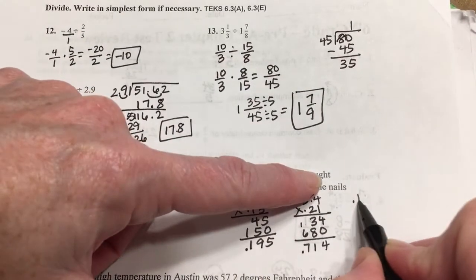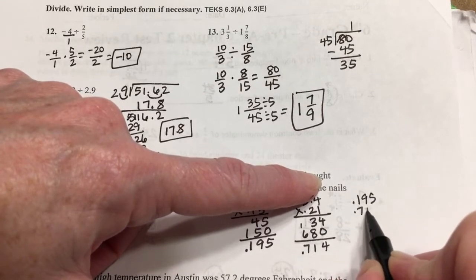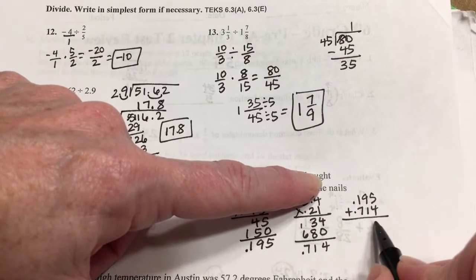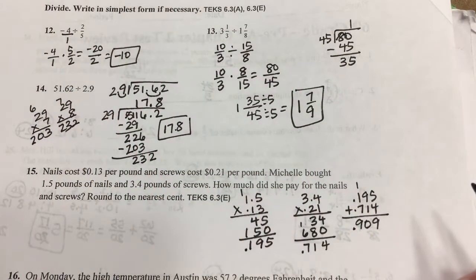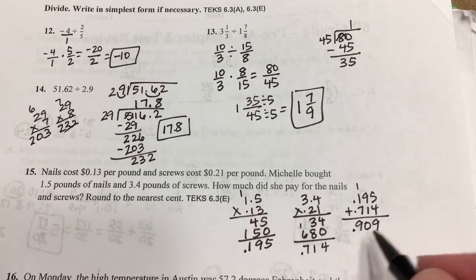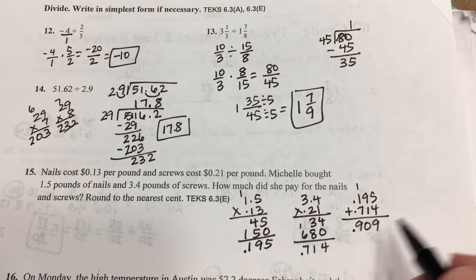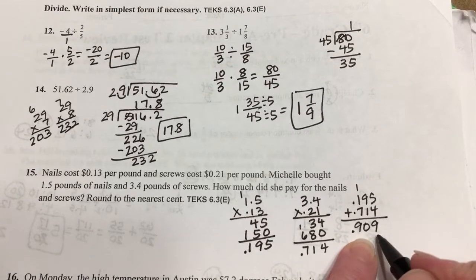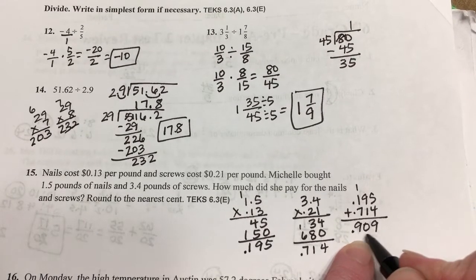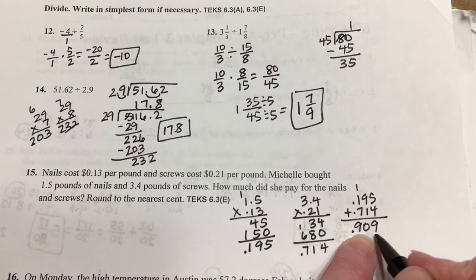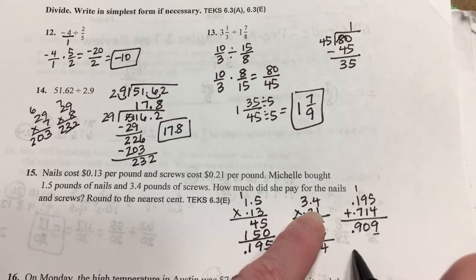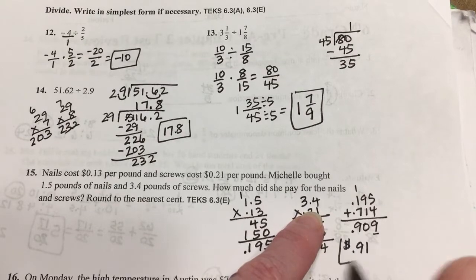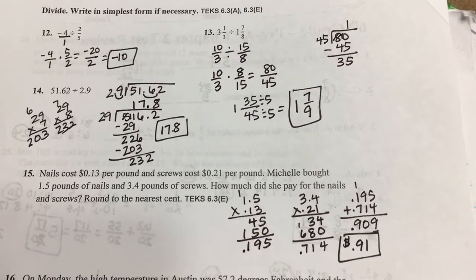So I'm going to line up my decimal to find the total. That's going to give me 9, 10, 8, 9. Bring down my decimal, so 0.909. And it tells me to round to the nearest cent. So this is like 90 cents, but I don't have 909 cents. I need to round. So if I want to round to the nearest hundredth, then I have to look at the number next to it in the thousandths place. So since this 9 is 5 or more, that's going to round the 90 to a 91. And that's how much I paid, 91 cents.